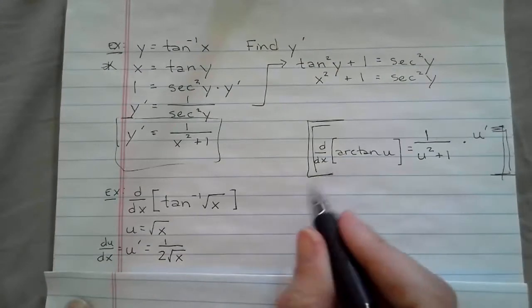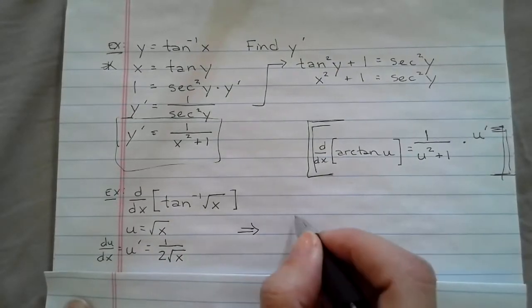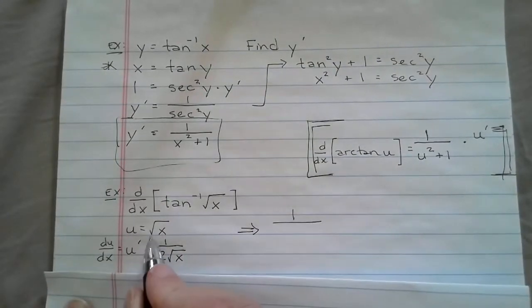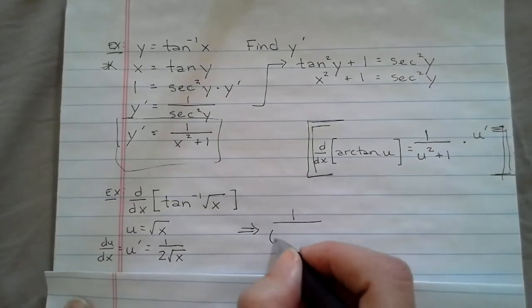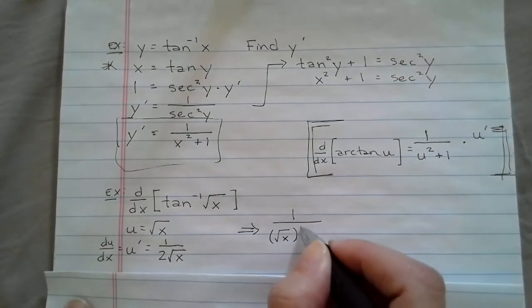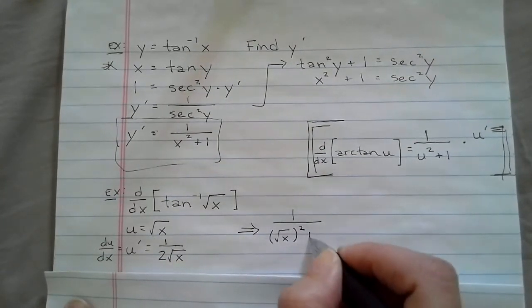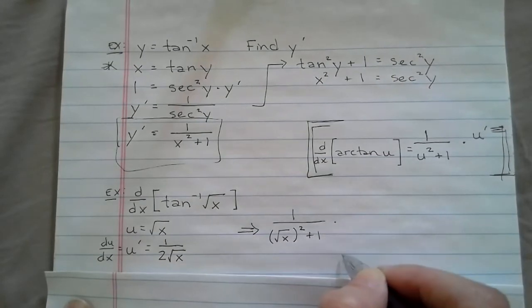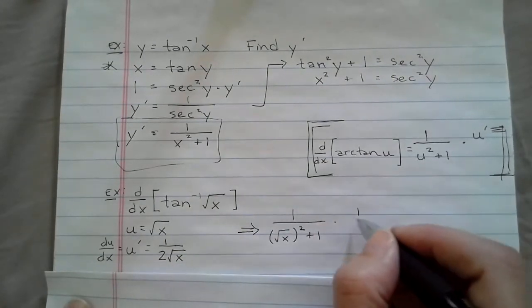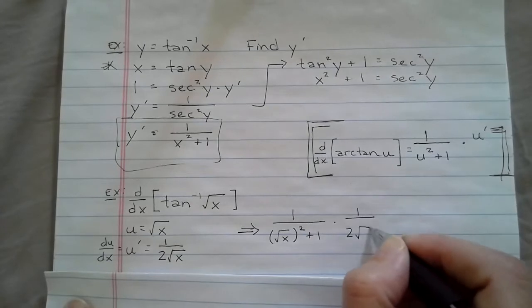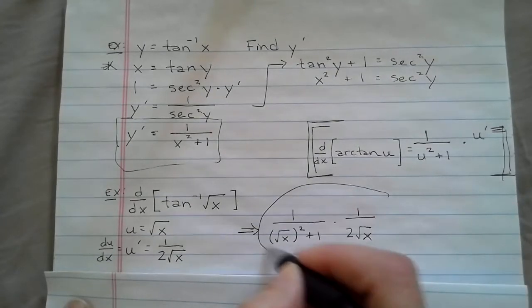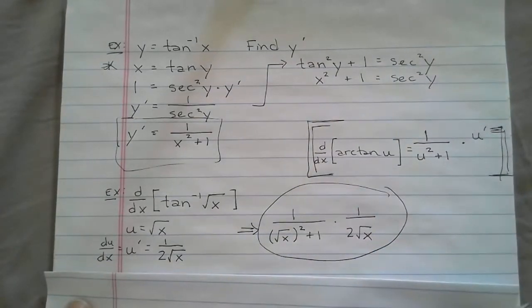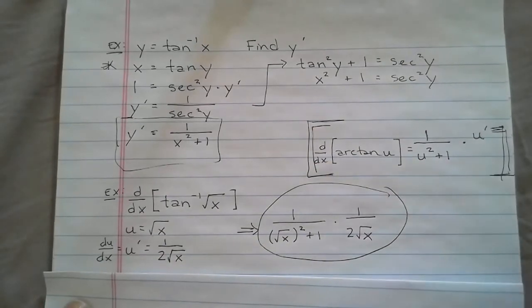I'm going to just plug stuff in. 1 over u squared. And yes, root x squared is just x, and you can totally do that, times the derivative of u. And you can simplify enough to do whatever to match your answer on an AP exam. On a free response, you only simplify if it's convenient for you.